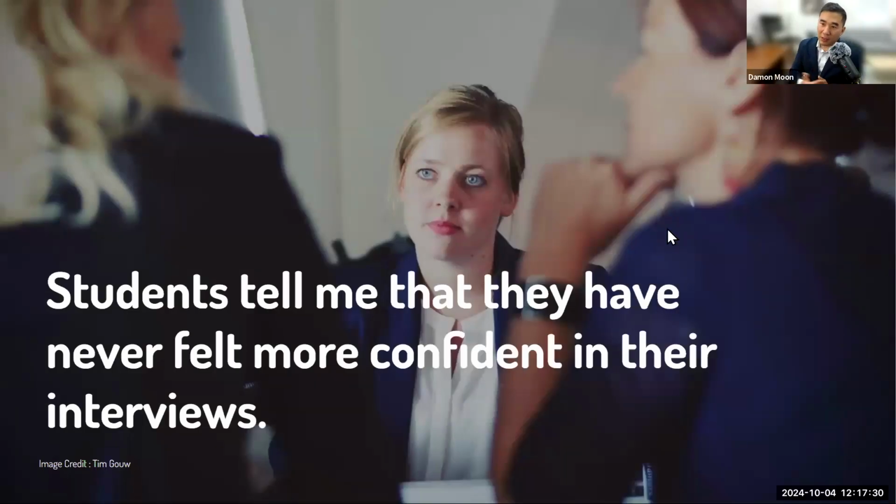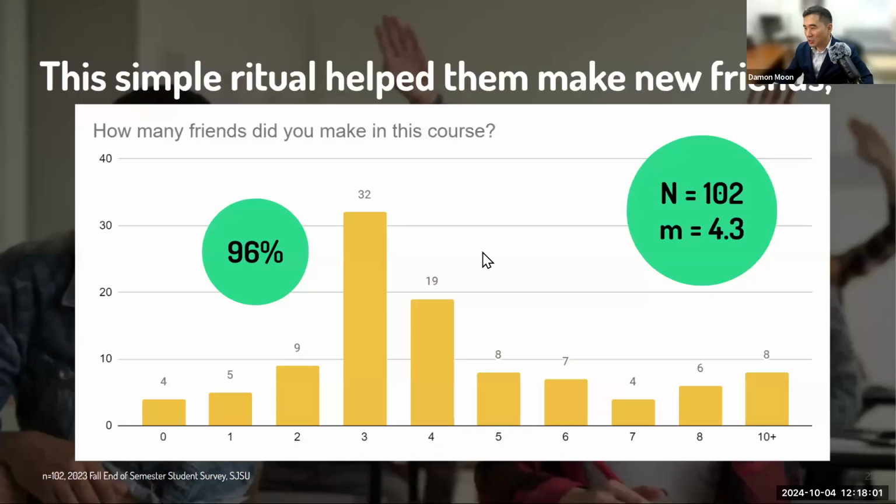I've been implementing this for about 3.5, almost 4 years now, and students come up to me over and over again, every single semester. They say they felt much more comfortable and confident in their interviews because they practiced talking to a new person in the classroom, and it feels much more comfortable. They never had this experience. So going into the interview is easier, during the interview is easier, and sometimes just getting the internship or the job became much easier for them.